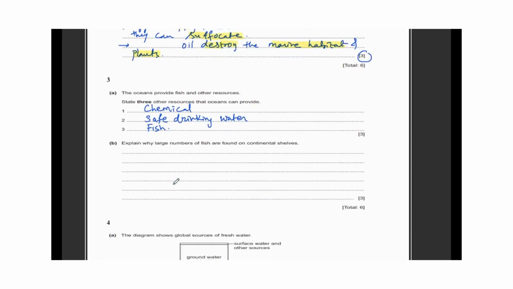Explain why a large number of fish are found in continental shelves. Why? There are 3 points under this one. The continental shelf is a sloping area, just like this.